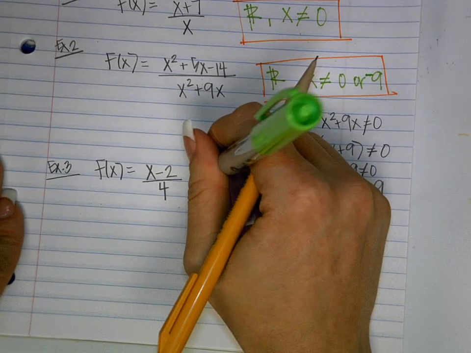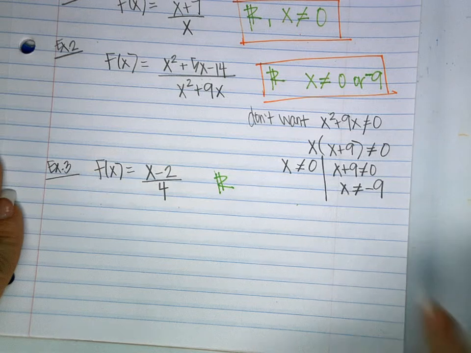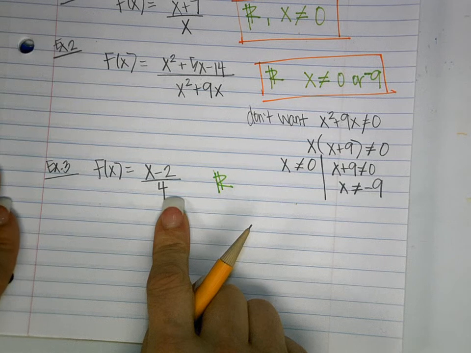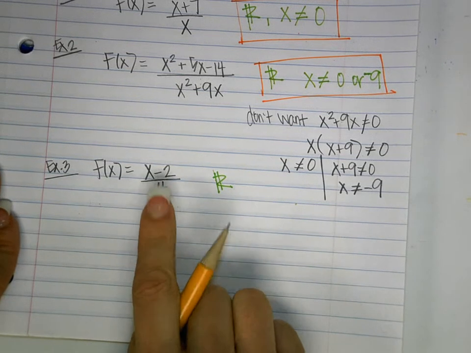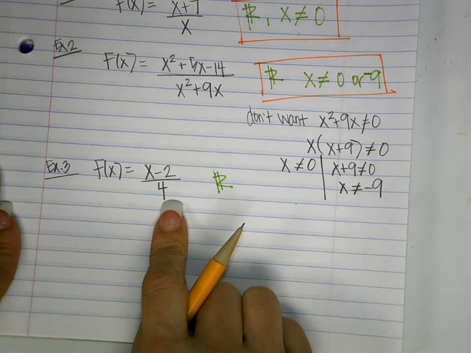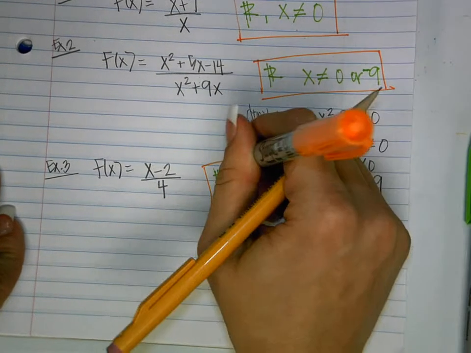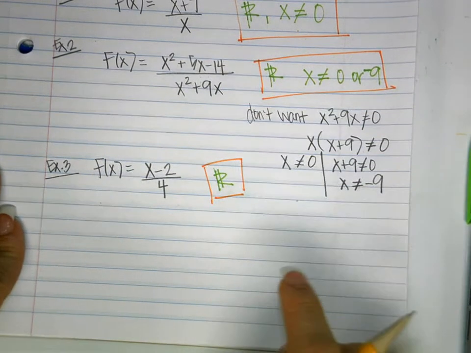All real numbers. Is there any way that my denominator could be 0 here? No, it's always going to be 4, right? So does it matter what I plug in for x? Is the denominator ever going to be equal to 0? No. Never. So your answer is just all real numbers. It does not matter what you plug in on the bottom.